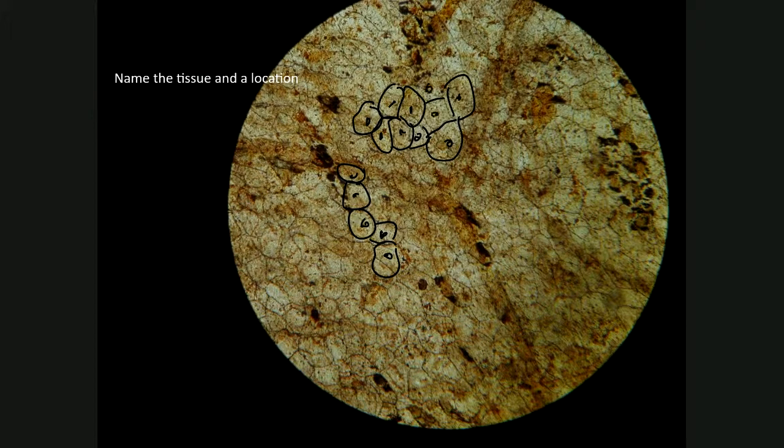If this is a cellular tissue, now we're looking at three possibilities: nervous tissue, epithelial tissue, or muscle tissue. Muscle tissue cells are elongated. These cells are not elongated. That takes care of muscle tissue. Neurons are huge cells that have a star shape to them. That's not the case. That takes care of nervous tissue. That leaves us with epithelial tissue.